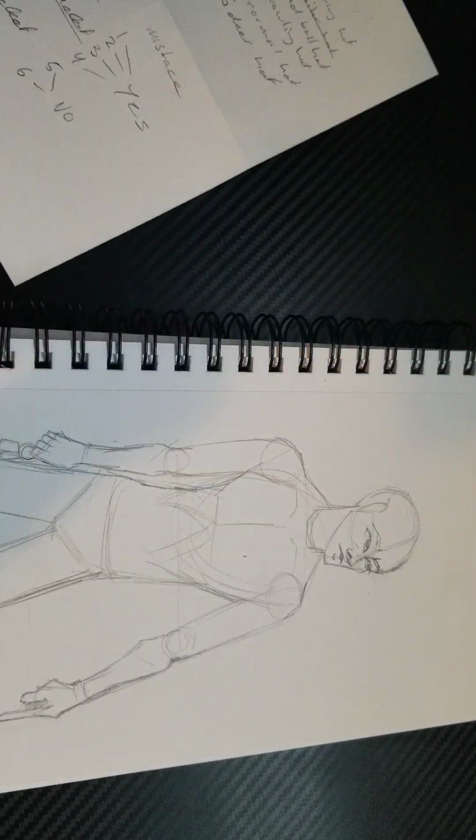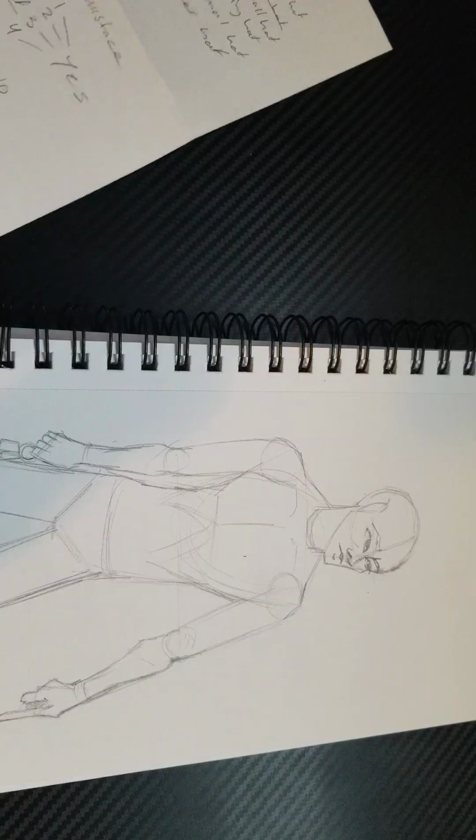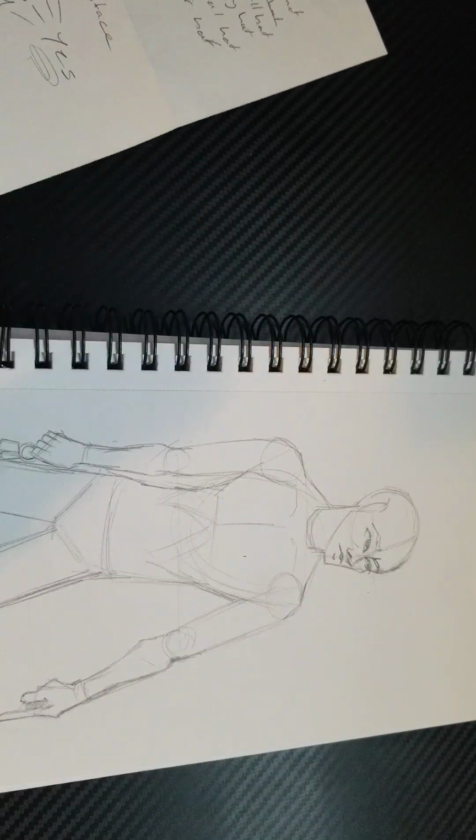Just want a mustache or no mustache. I hope I put a mustache on. 4, mustache. Okay, mustache it is.